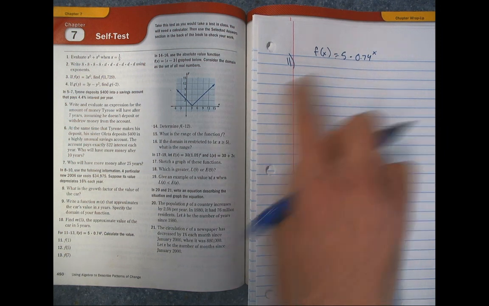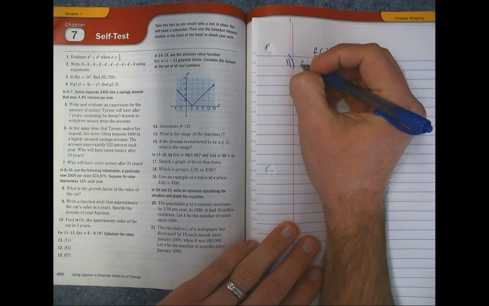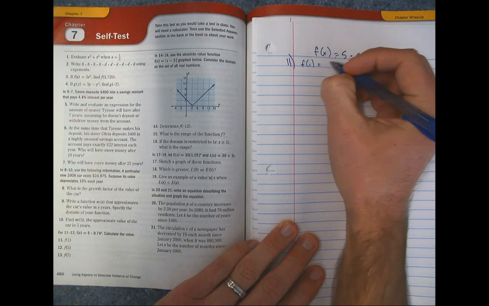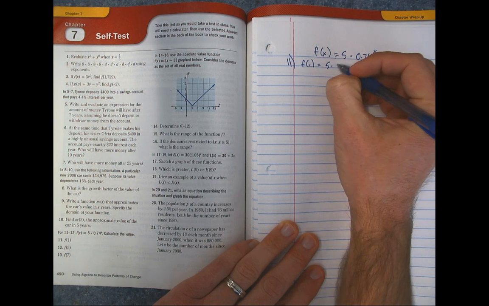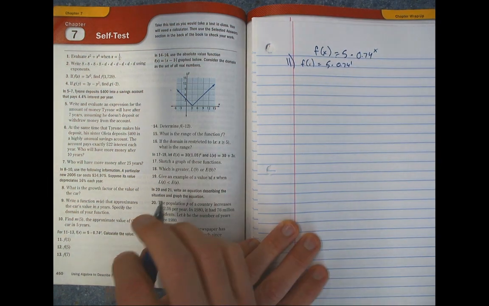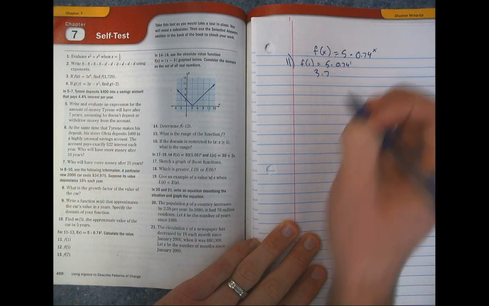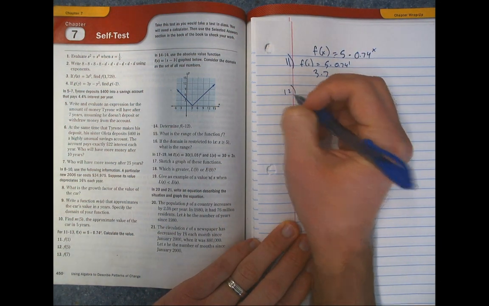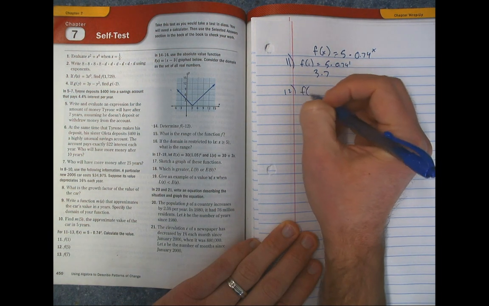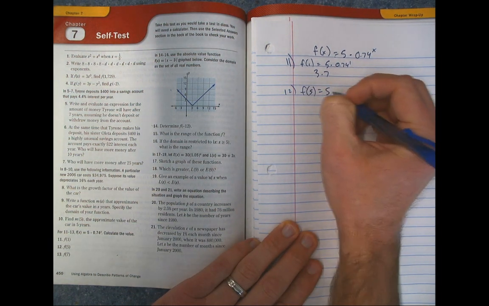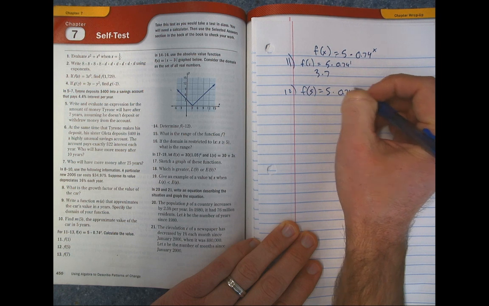All right, so for 11, we're going to do f of 1, which means you're just going to plug in 1 for your exponent. That comes out to 3.7. 12, we're going to do f of 5, which means we're going to plug in 5.